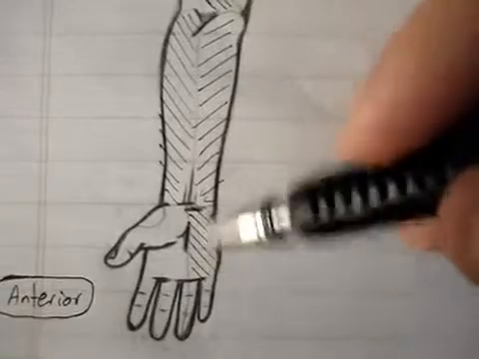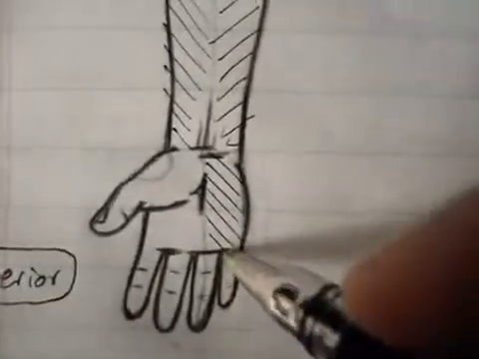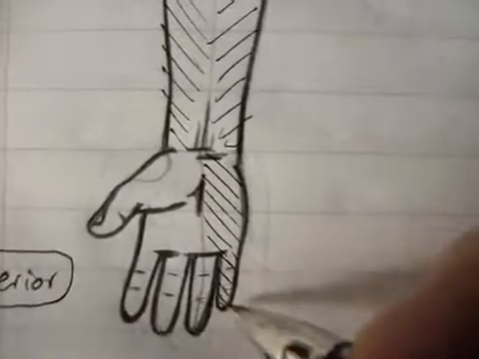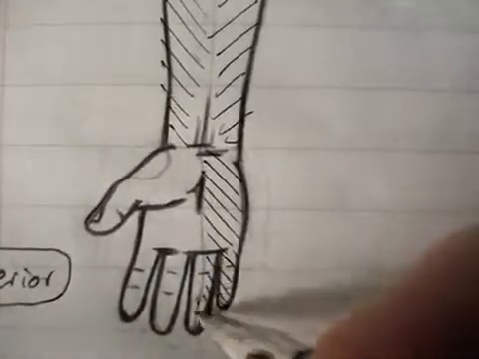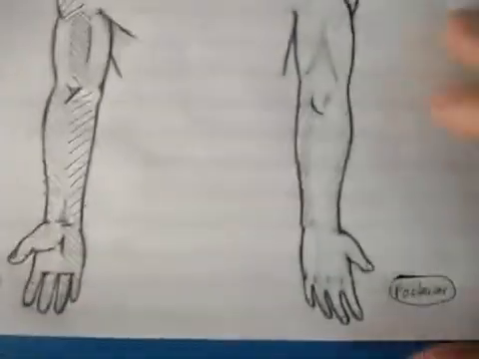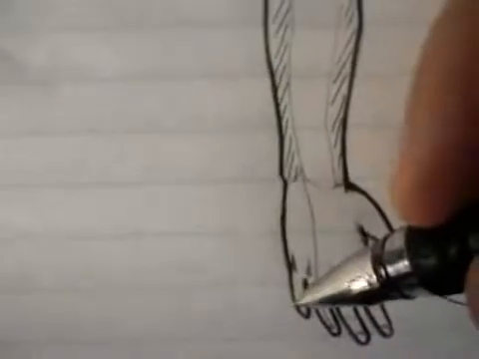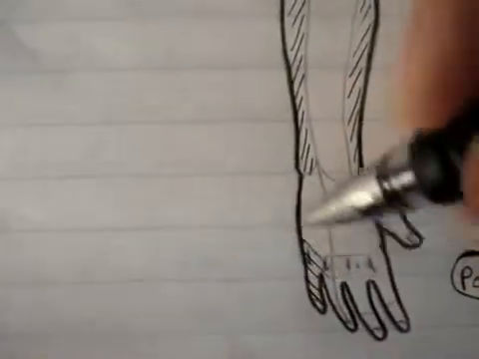That's the palmar cutaneous branch. The palmar digital branches are all of this finger and half of this finger. And the posterior cutaneous branch, you can see it from the posterior view, is here. All of the posterior, including the fingers, and half of this finger.